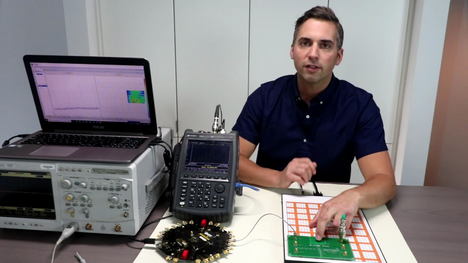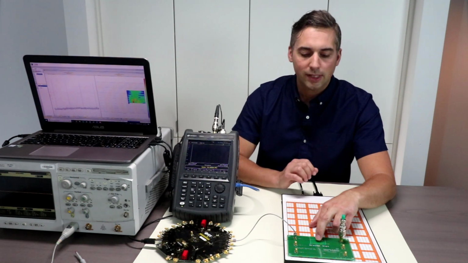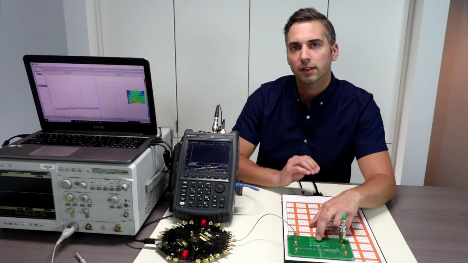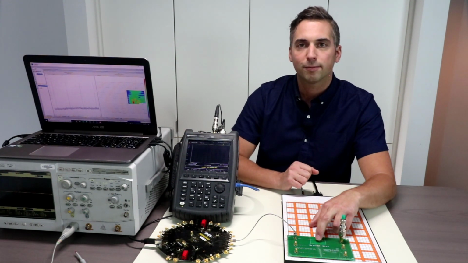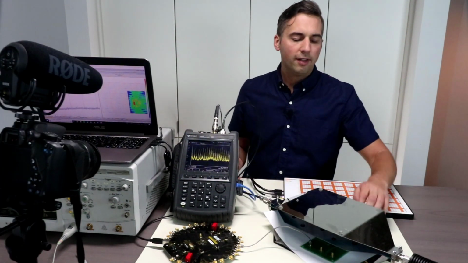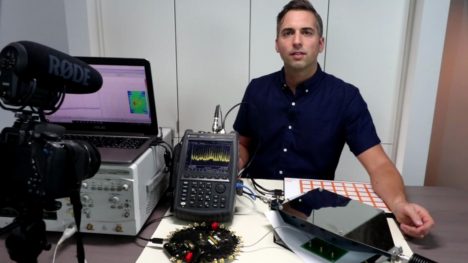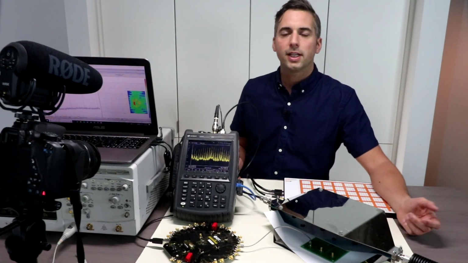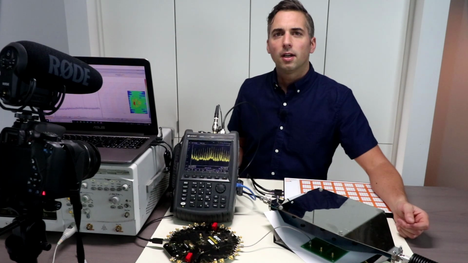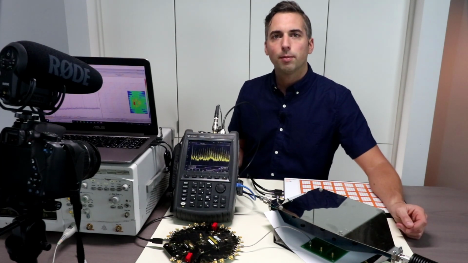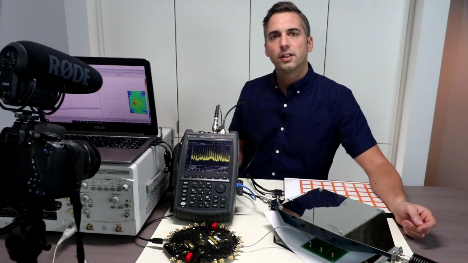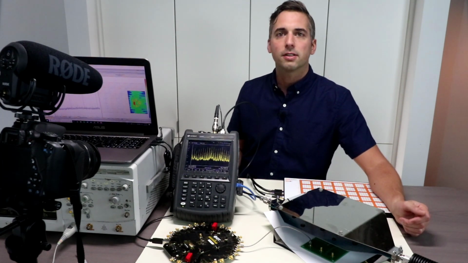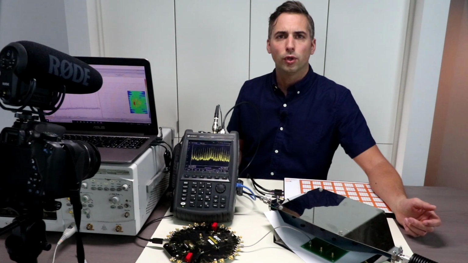So let's just triple confirm that, and we'll take a look at a TEM cell as well, which allows us to take a look at the radiated emissions coming off this circuit board in the two configurations that we've been looking at. So what we have here is a TEM cell, and this gives you a pretty good idea of how your radiated emissions are going to perform. You can't really extrapolate to a far field measurement directly, but you can get a really good feel for relative measurements as you make changes to your circuit boards.